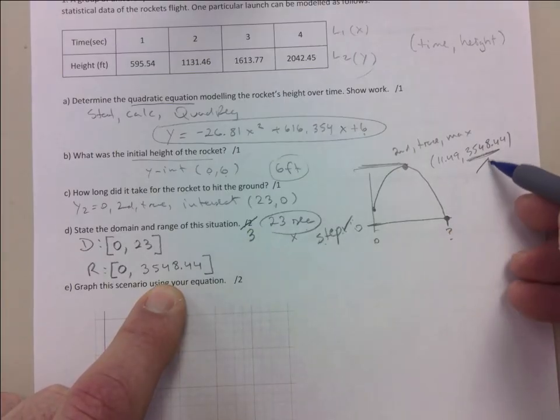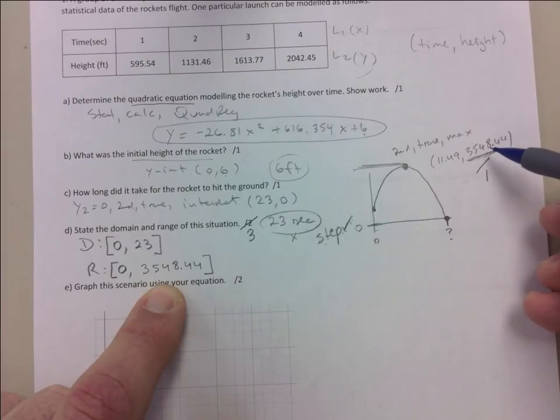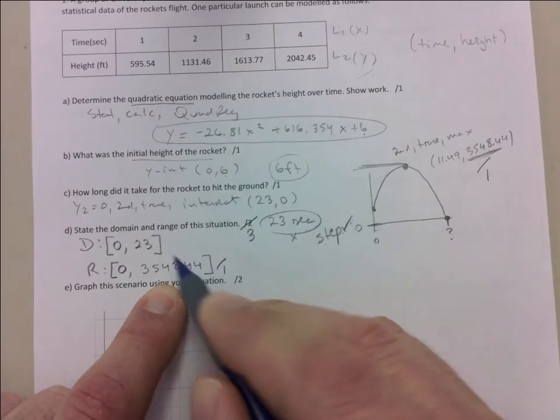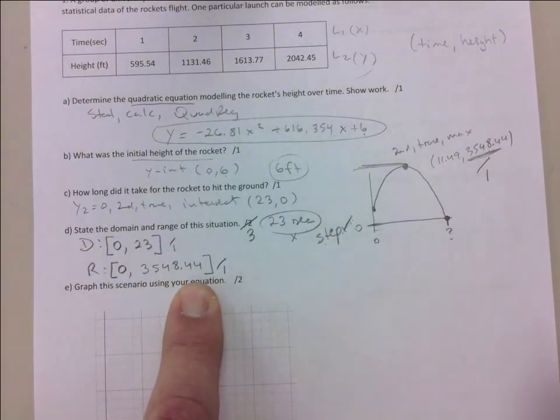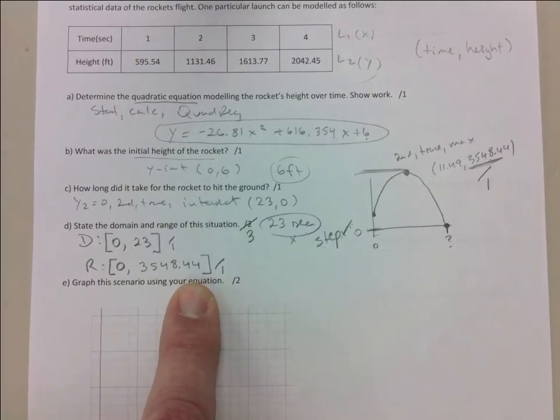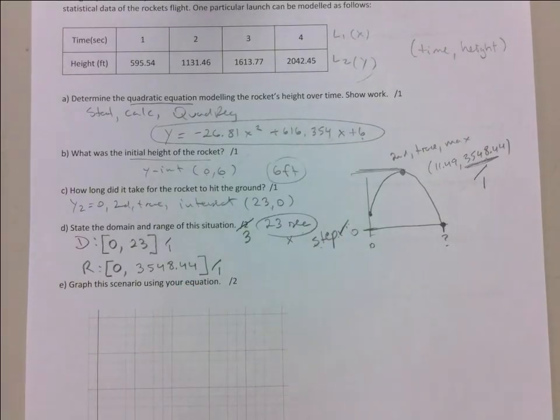I'm going to give you a full mark for you having found the vertex, and then another full mark for actually stating the range correctly. Whether it's in set notation or interval notation, that's up to you. If you use set notation, in this case you could use x and y because you were not given an equation. Then you choose the variables that you want to go with.